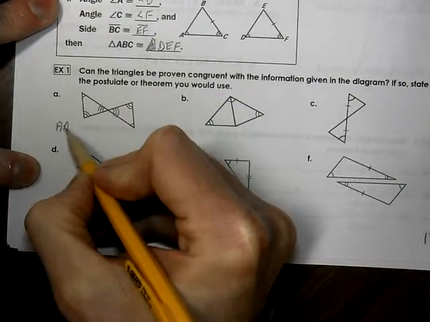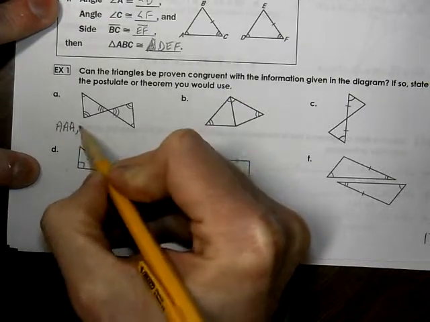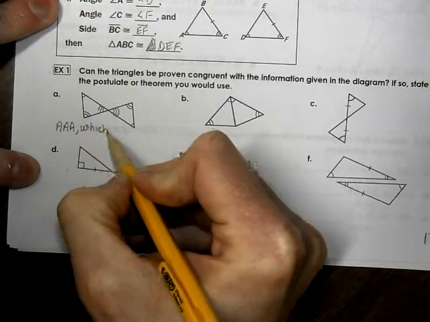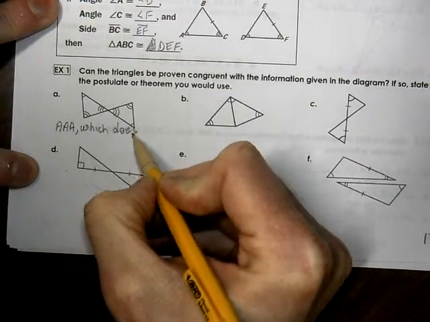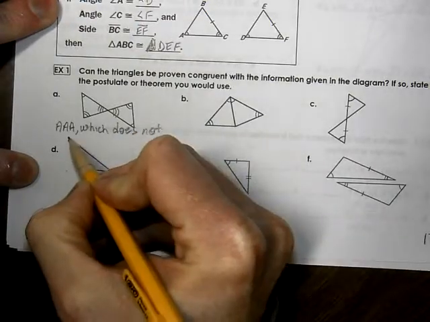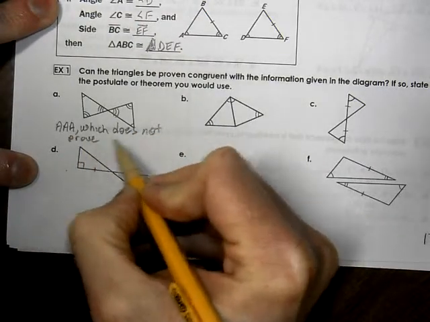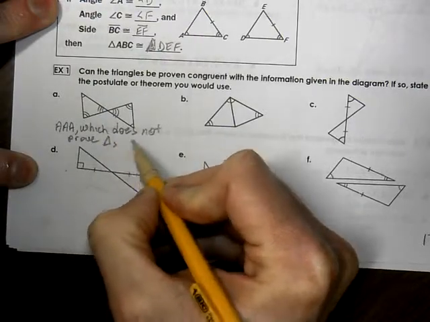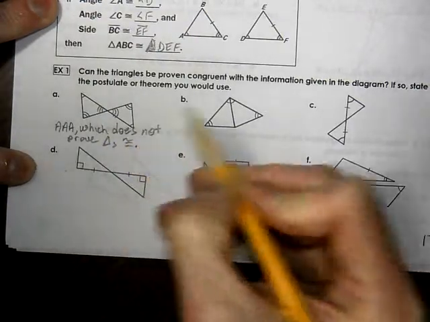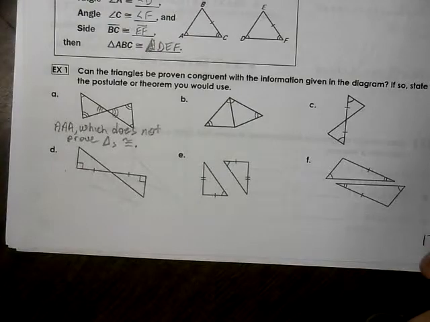So all I have is angle, angle, angle, which does not prove triangles congruent. It does not prove triangles congruent.